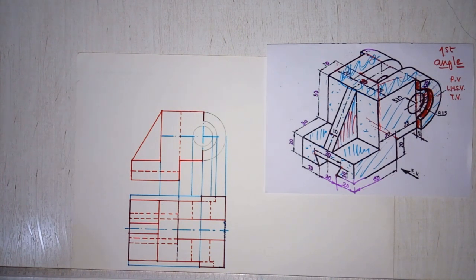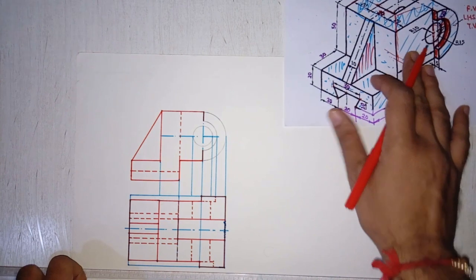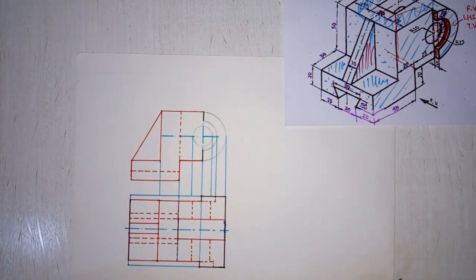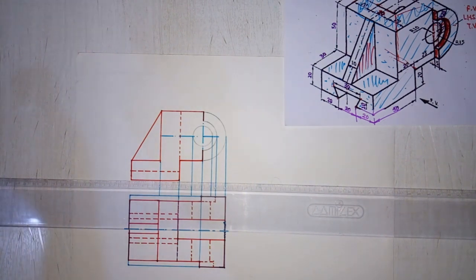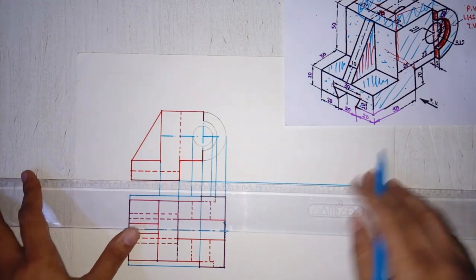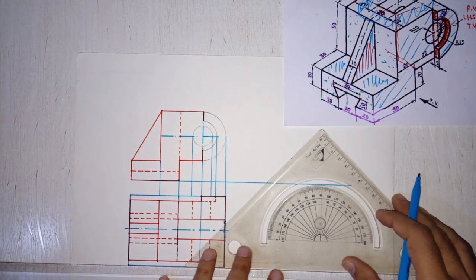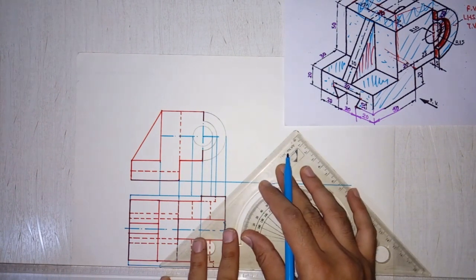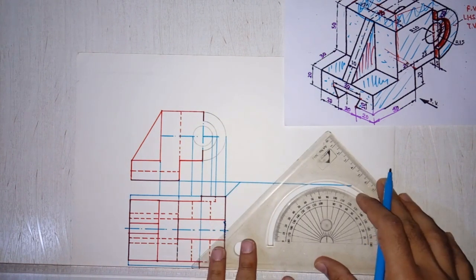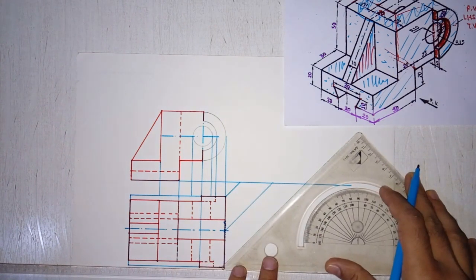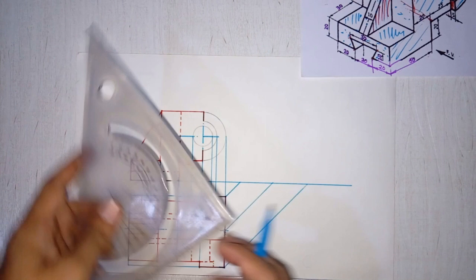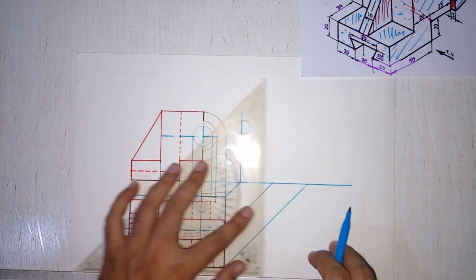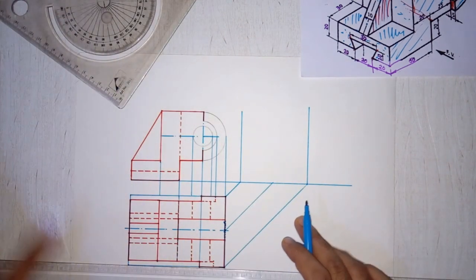So with this the top view is done. Now next we will go to the left hand side view, and to draw the left hand side view we will take projections from front view and top view both. So I am taking projections from top view. And from front view.